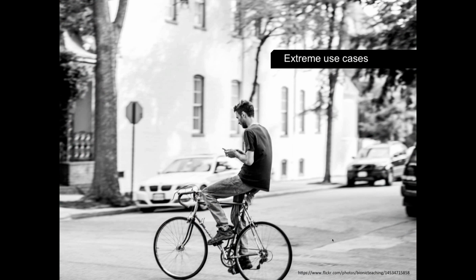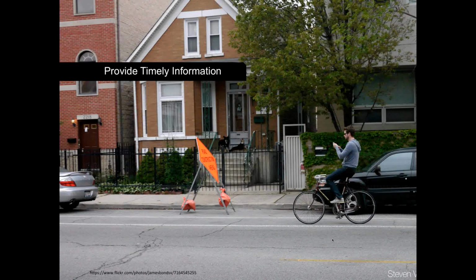And then you want to design things for extreme use cases. Like, I don't know how many people need to answer texts while they're on their bike in traffic. This is something that I would not personally do in Toronto traffic, but who knows. And also you want to give timely information.